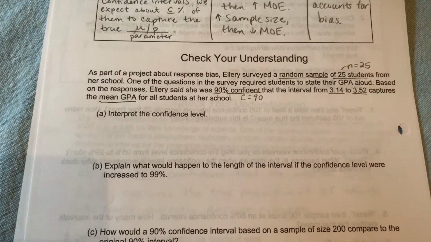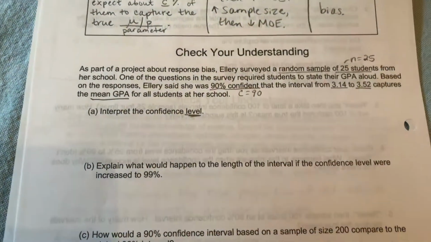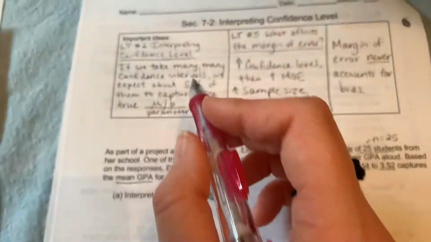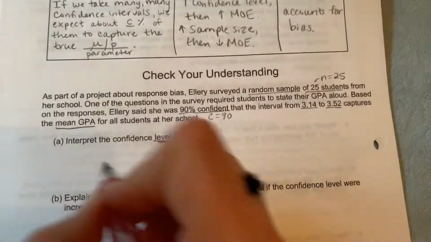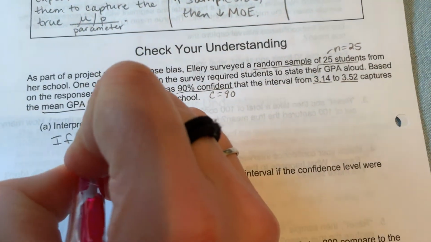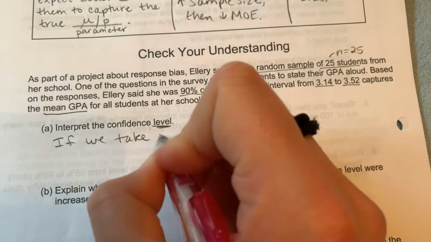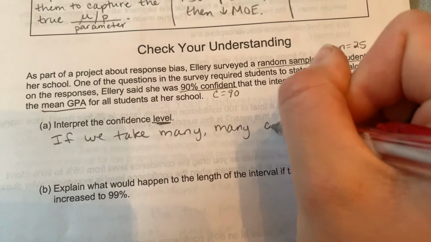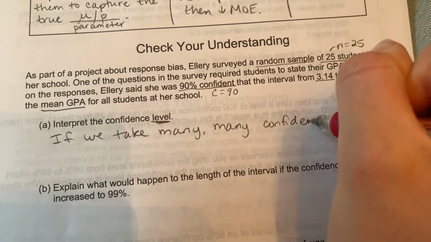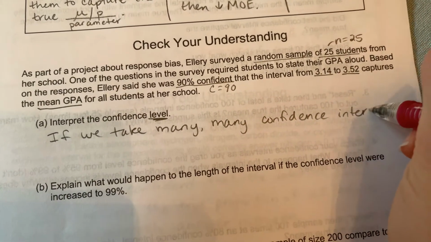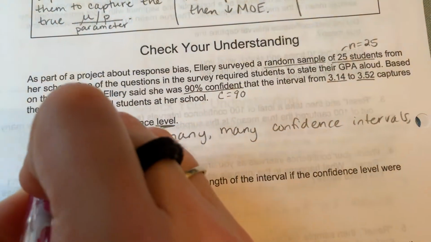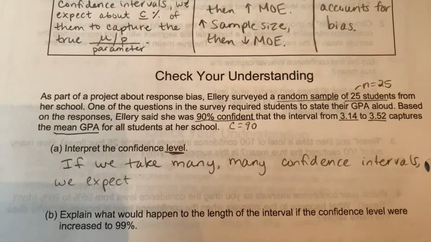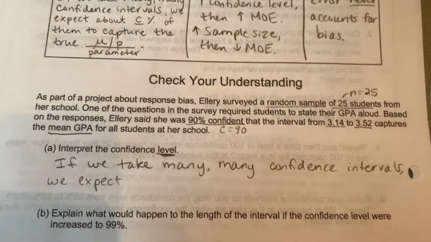Okay, so it says to interpret the confidence level, not the interval. That was just interpreted right there, but the confidence level. So we're using this sentence up here. So we'll say if we take many, many confidence intervals, we expect, okay, let's remind ourselves that the confidence level was 90%, right?